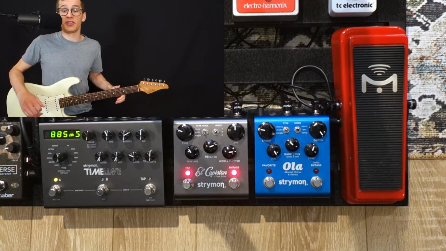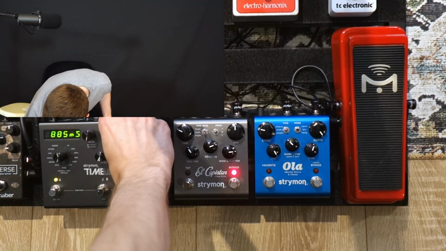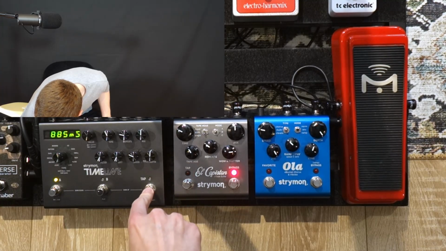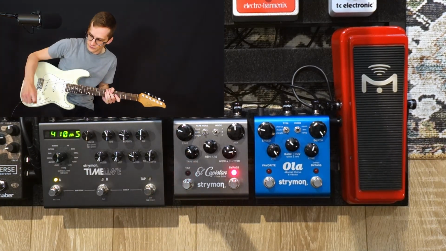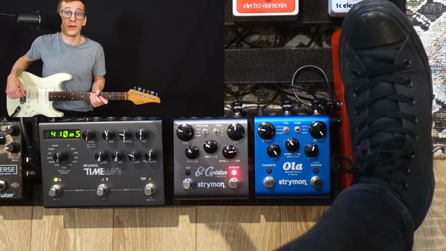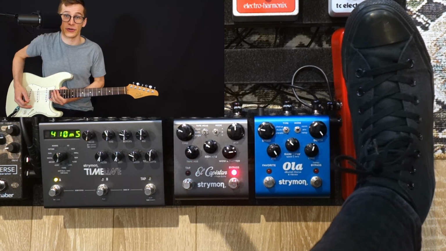So now I'm going to change the settings for short bursts on my pedals. And now I can improvise melodies on top of the chord using my E major scale.